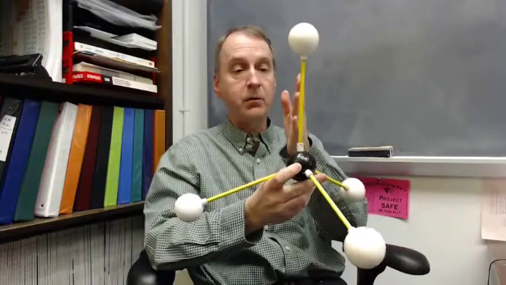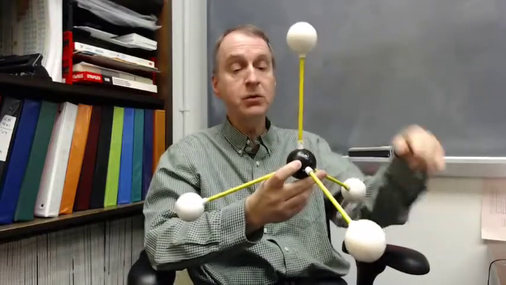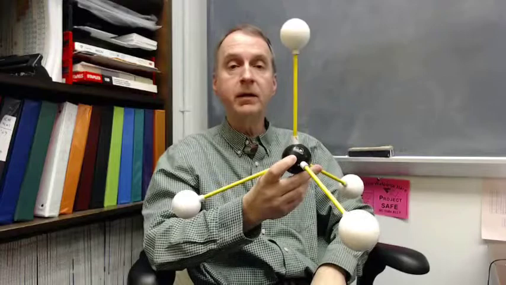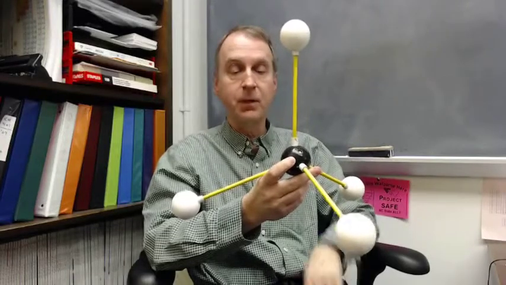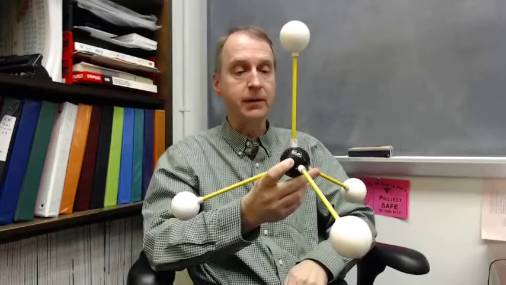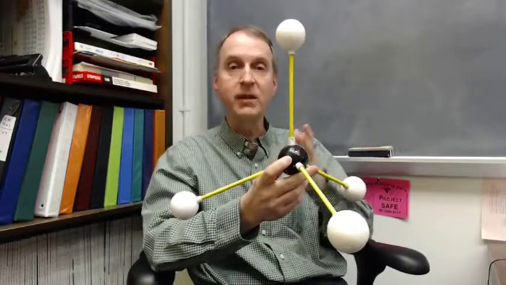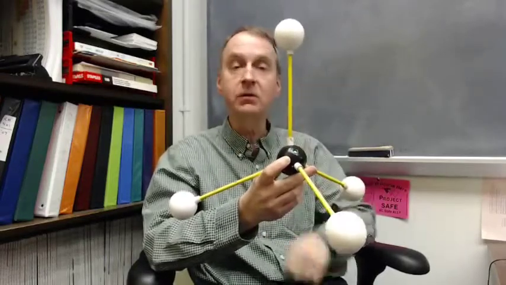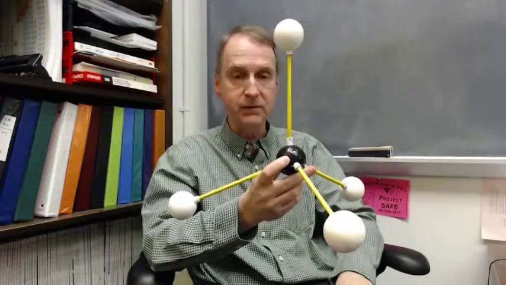Here we have a model with a central atom and 4 terminal atoms where the bond angles are 109 degrees. So again, which orbitals on the central atom are involved in sigma bonding? Well, the s orbital points in every direction, so the s orbital can interact with all 4 of these atoms.